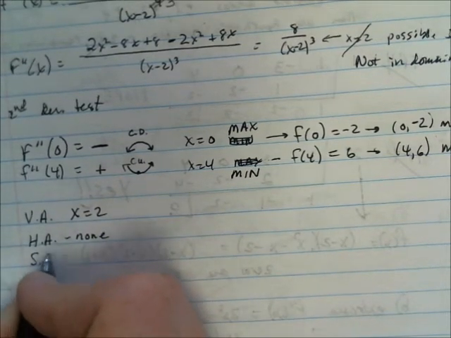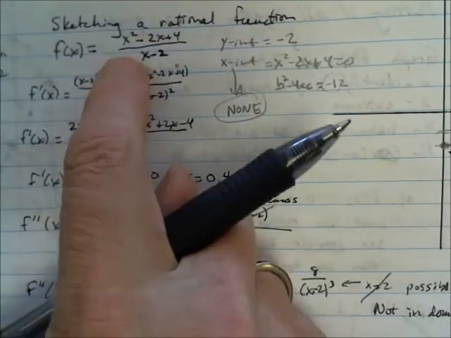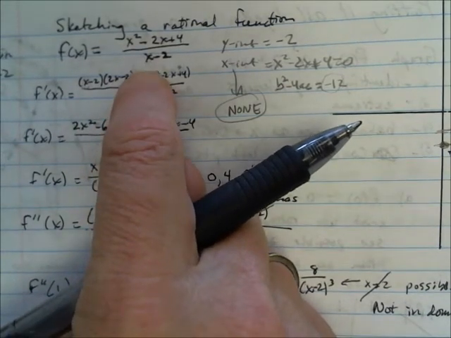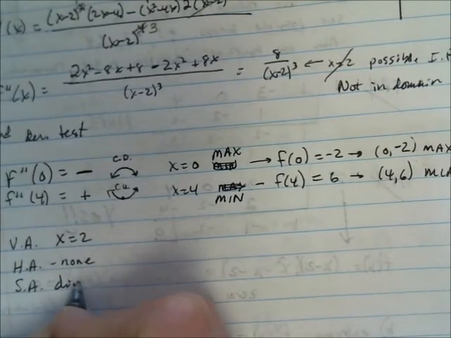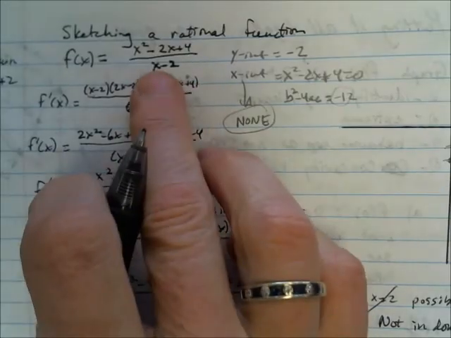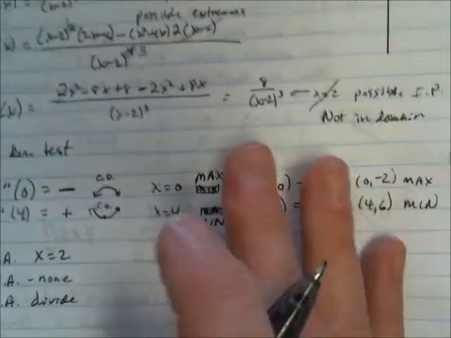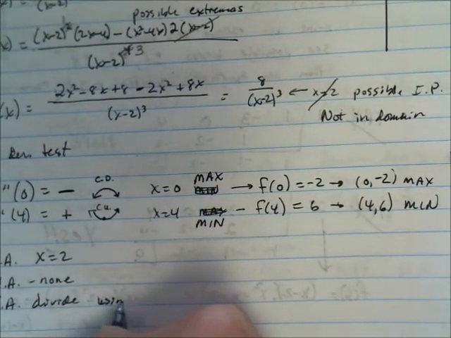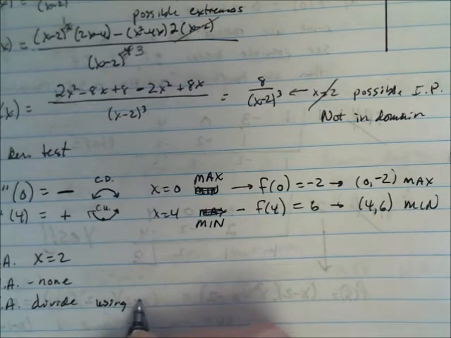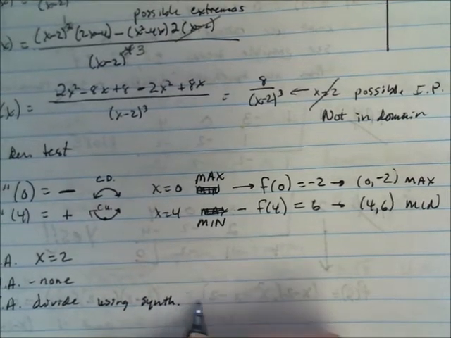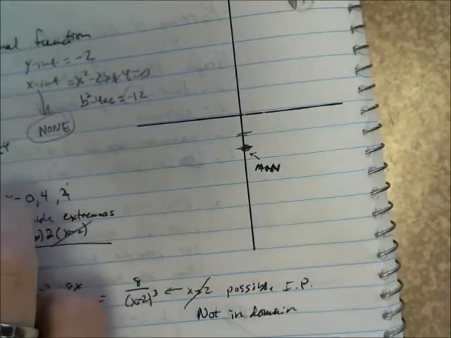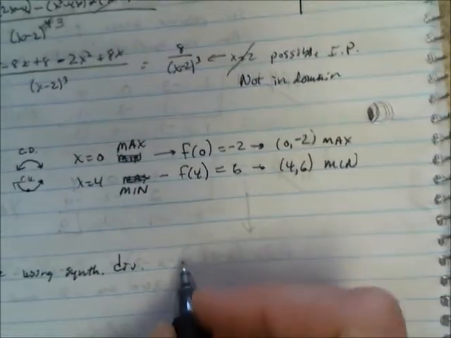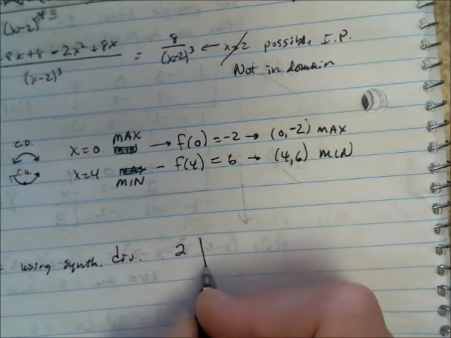But we do have a slant asymptote because the degree of the numerator is 1 more than the degree of the denominator. So all we have to do is divide the numerator by the denominator. And because the denominator is just x minus 2, we can use synthetic division. You don't have to go through long division. All right, so x minus 2 down at the bottom means outside our synthetic division is a positive 2.